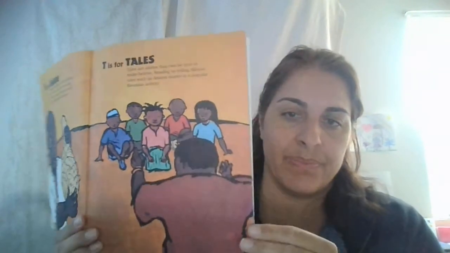S is for a shakere. It's an instrument, and we might have seen some of these. It kind of has a gourd and it has little beads around it and it shakes. And it's called a shakere. It's an instrument that they might play during Kwanzaa. T is for tales. Tales are stories. Can be real or make believe. And sometimes you might tell stories during Kwanzaa too.